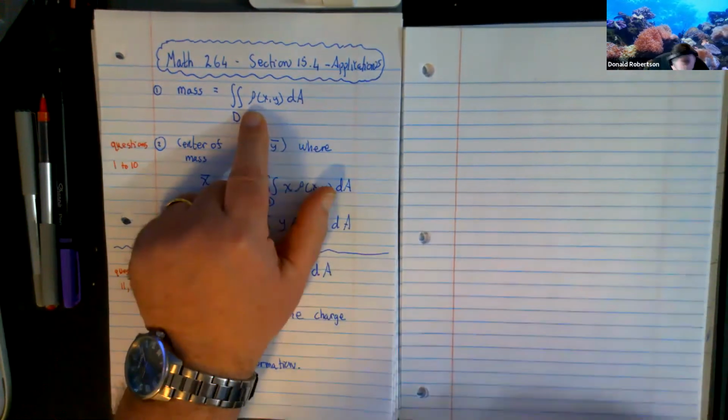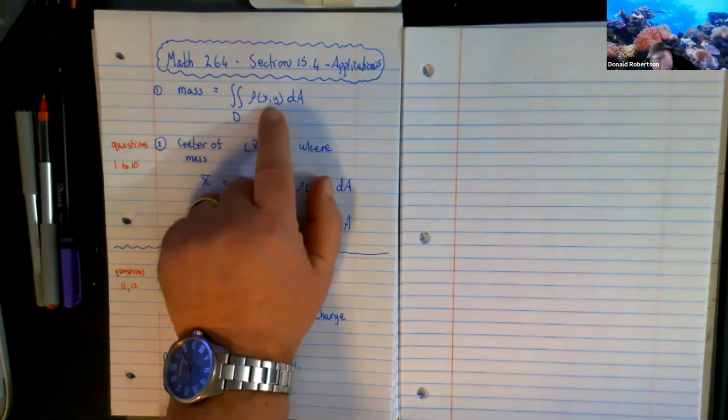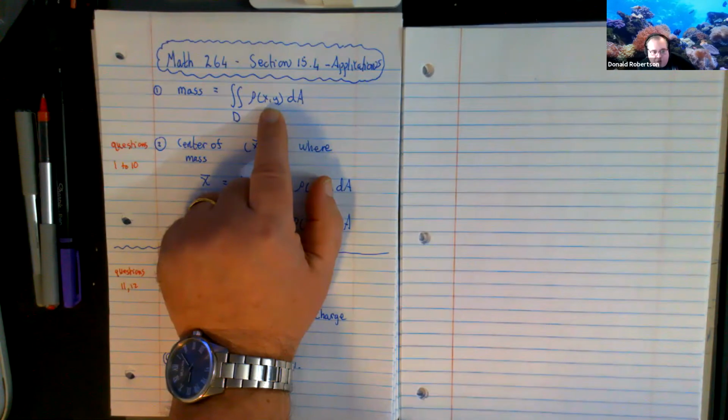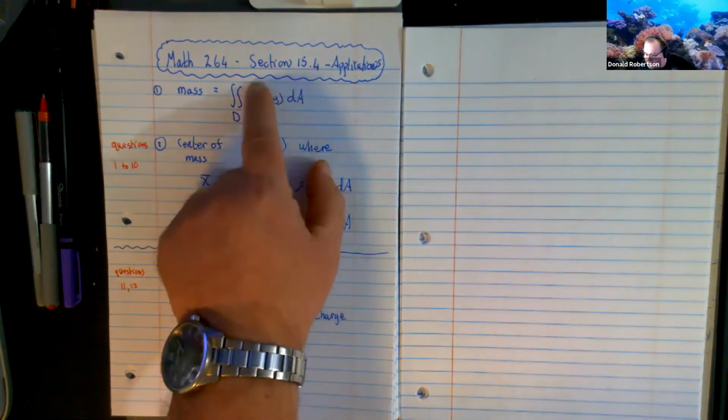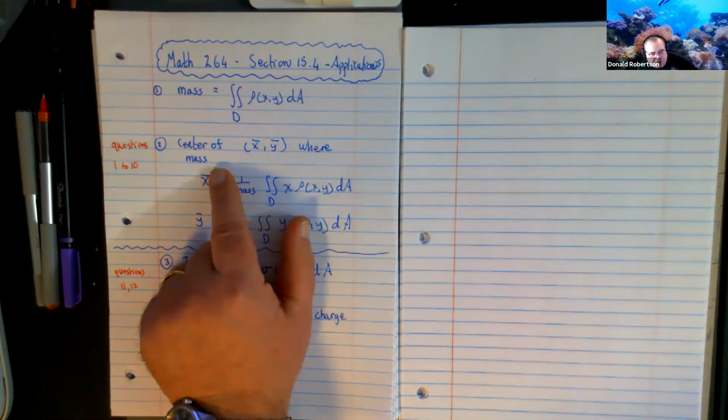So if you want to get the mass, you just do a double integral of the density function. So we know how to do double integrals. It could be a rectangle, it could be a non-rectangular, or it could be some kind of circular object. And depends on what we get, how we do this double integral, right? Now, what about the center of mass?